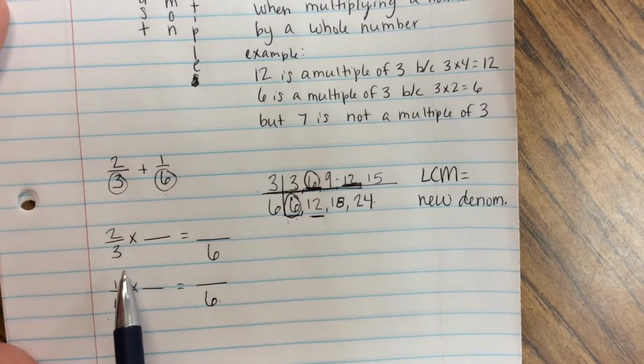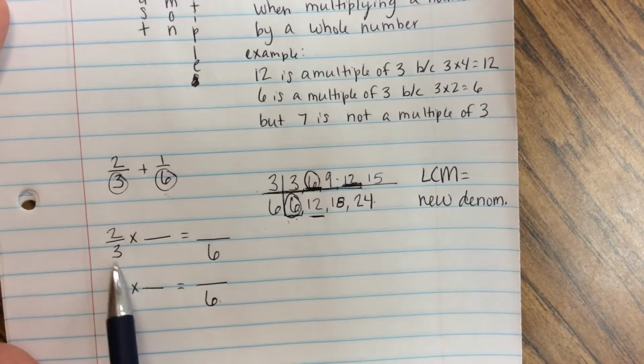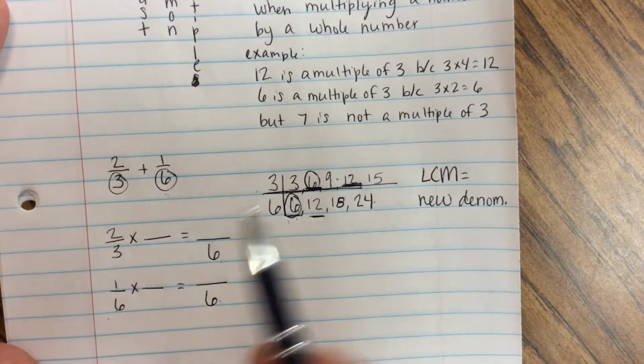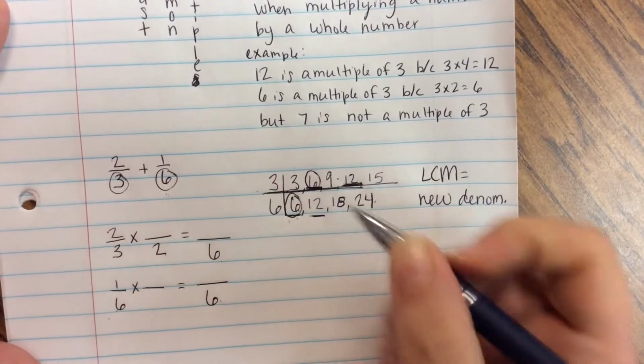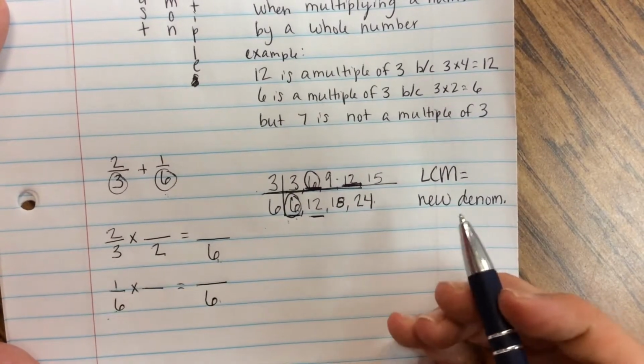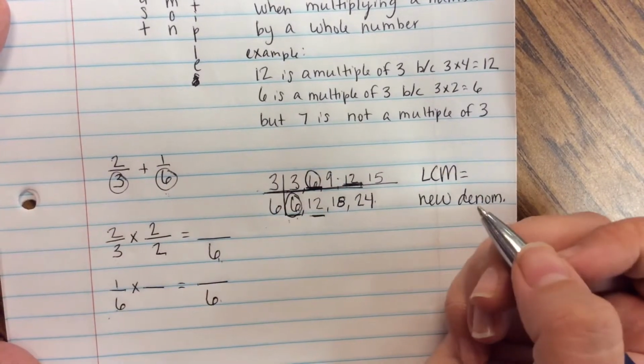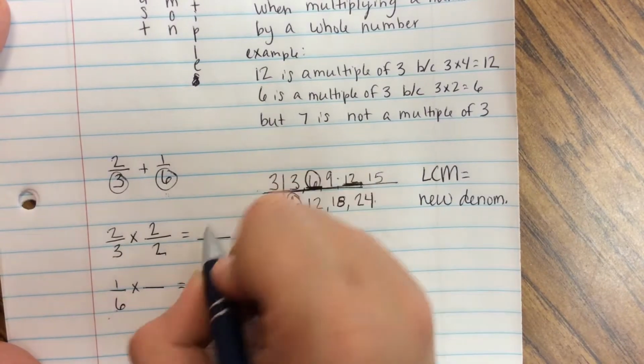I'm going to start with the bottom because I have things I can work with here. What times 3 gives me 6? 2. So I'm going to check that. 2 times 3 does give me 6. Whatever I do to the bottom, I must do to the top. 2 times 2 is 4.